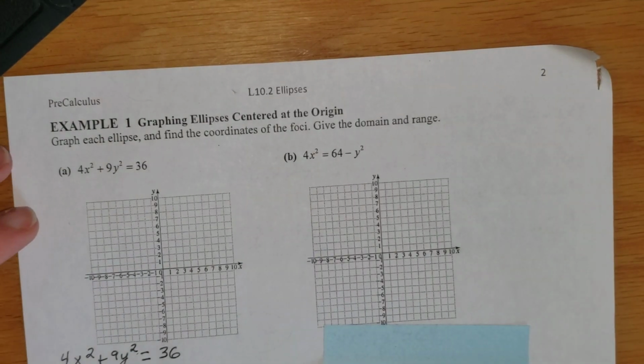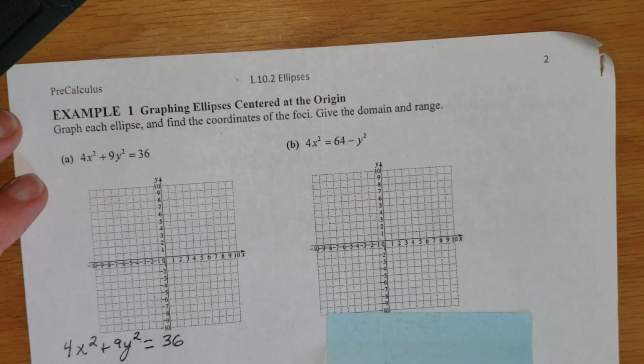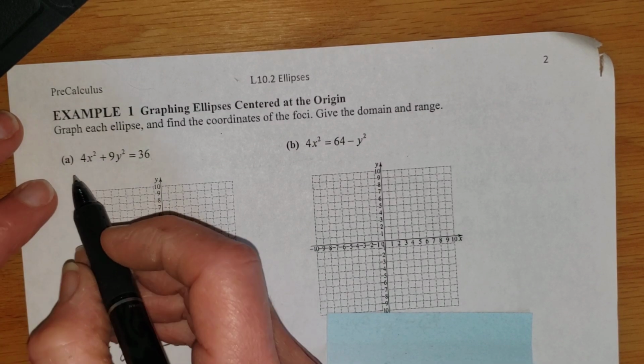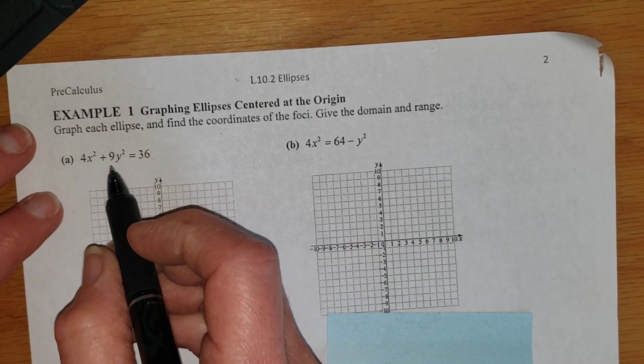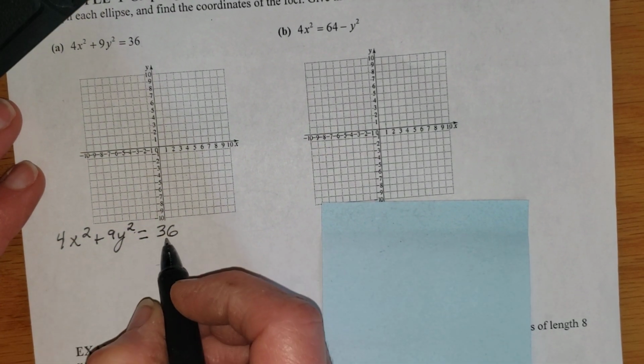We'll look at how we graph an ellipse that's centered at the origin. So let's graph each one of these two that are in example 1 from lesson 10.2. We've started out with 4x squared plus 9y squared equals 36. I wrote it down here. We're going to need to get it equal to 1.